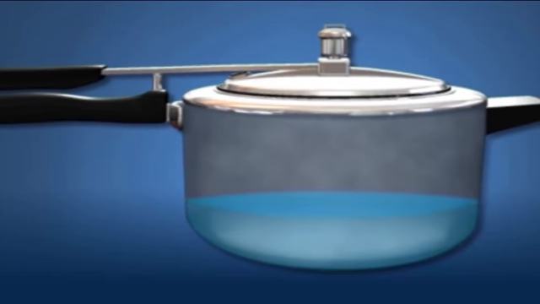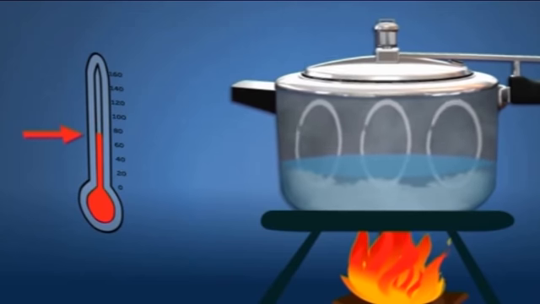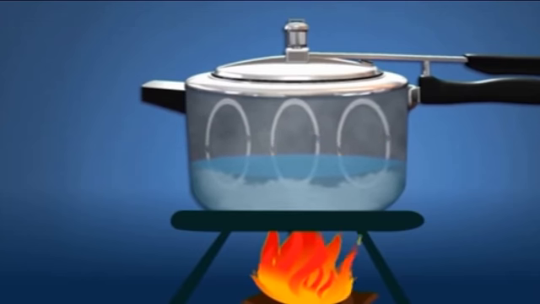The next method we are going to talk about is called pressure cooking. In this method, food gets cooked by superheated steam under high pressure. The temperature of boiling water will be more than 100 degrees Celsius. Rice, dal, legumes, meat and vegetables can be pressure cooked.